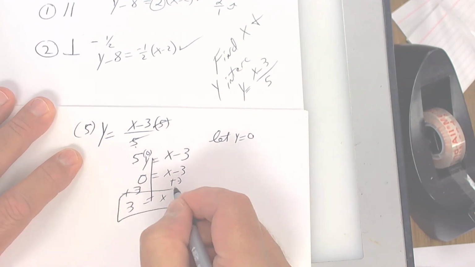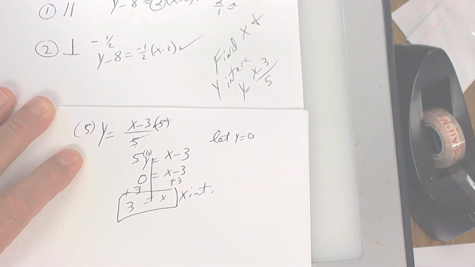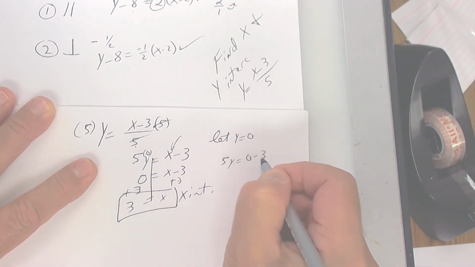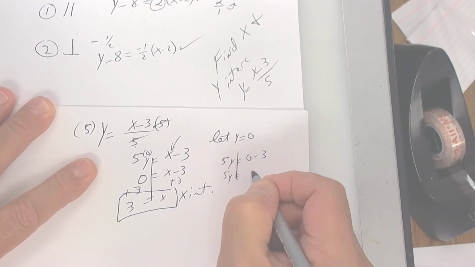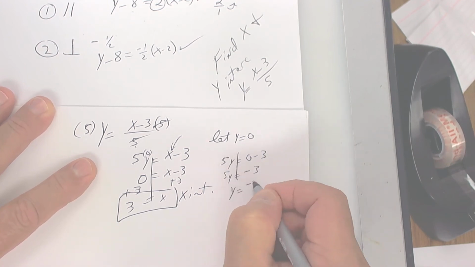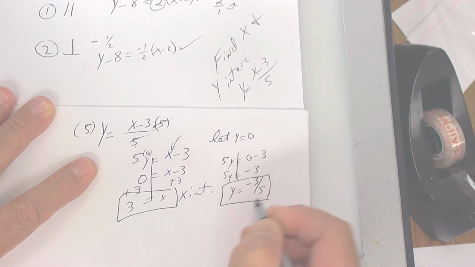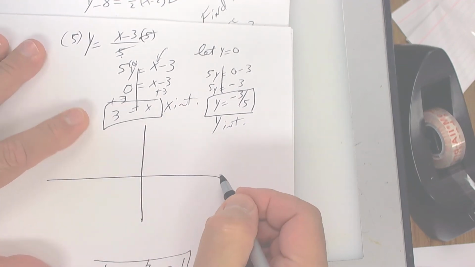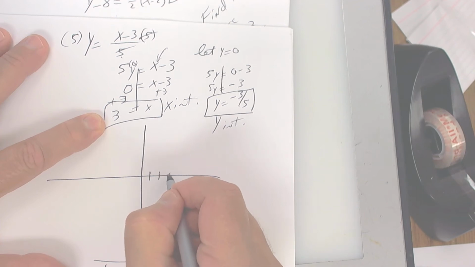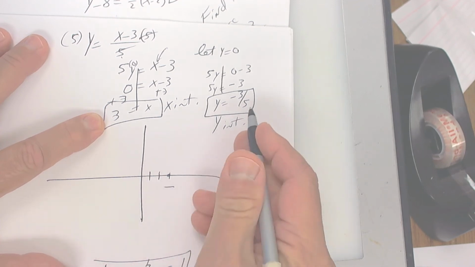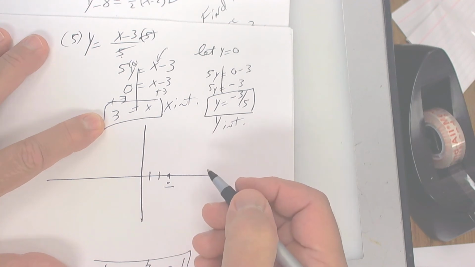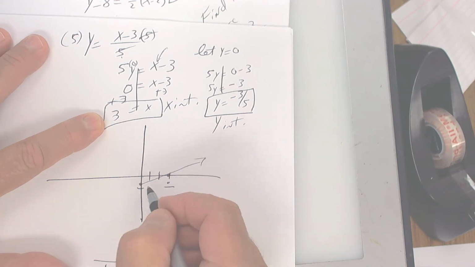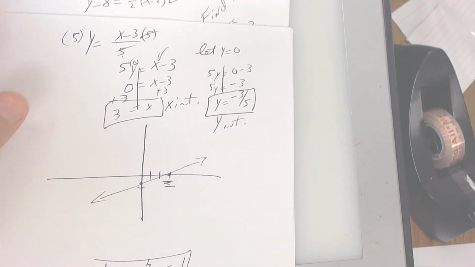So the x-intercept is right here. To get the y-intercept, I'm going to let this one equal 0. So I get 5y equals 0 minus 3. 5y is equal to -3. y is equal to -3/5. That's your y-intercept. Let's see how that looks graphed, just for the heck of it. I'm going to go to the right 3, and then I'm going to go down 3/5, which is about right there. Well, the y-intercept, sorry. So down about 3/5 is about right there. So this line looks like this. Scratch that out. Okay, that's all you do there.